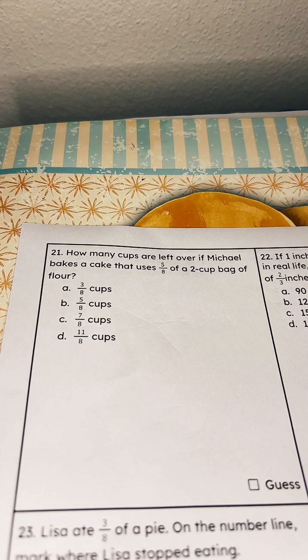How many cups are left over if Michael bakes a cake that uses 5/8 of a 2-cup bag of flour? So how many cups are left over if Michael bakes a cake that is 5/8 of a 2-cup bag?